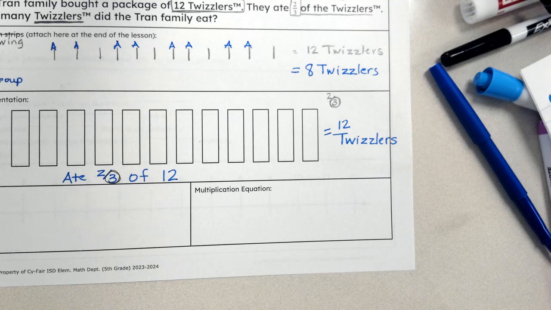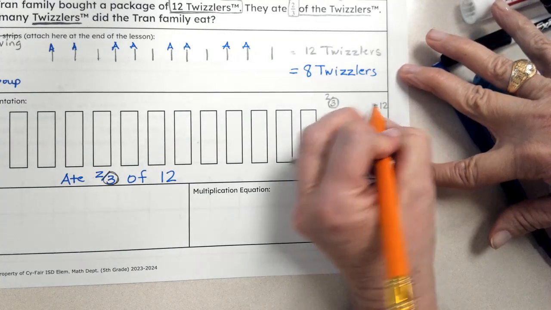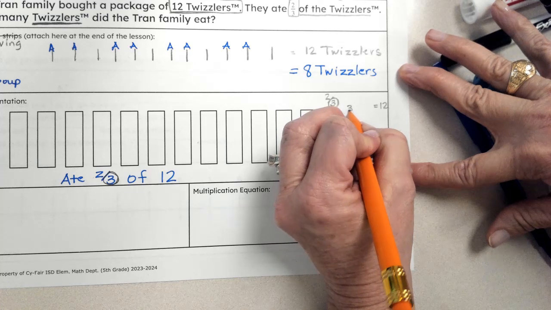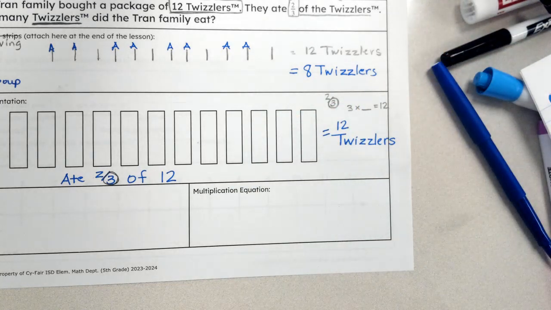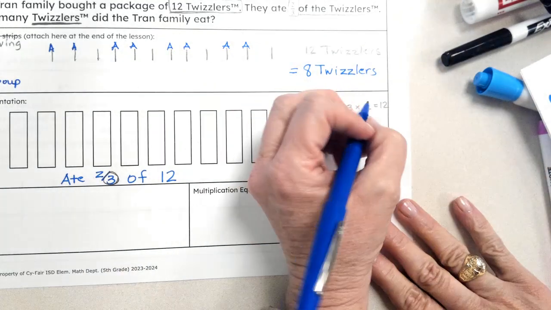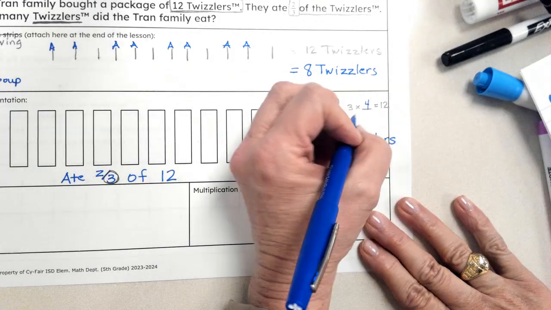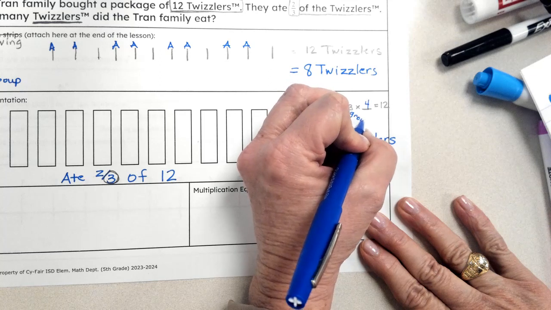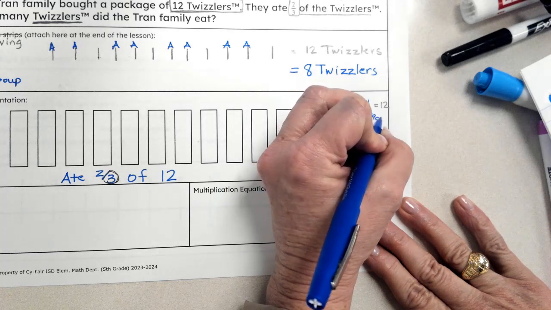And I want to think about relationships right now. If I have the total 12, and I know part of it is 3, what other part would give me 12? Yes, 4. I like that, Larry. 4. So we know that we have 3 groups. And we know 4 will be in each.